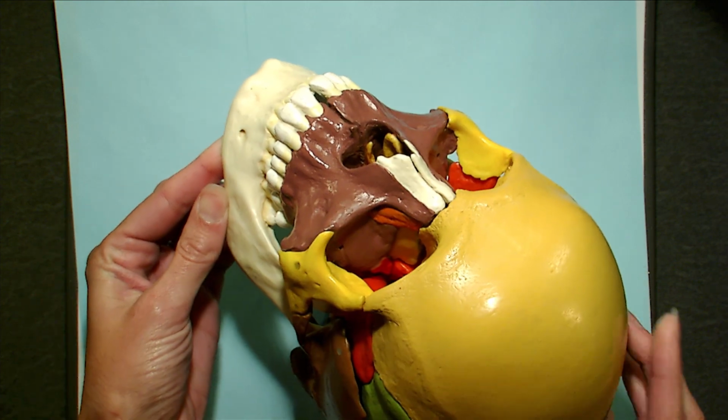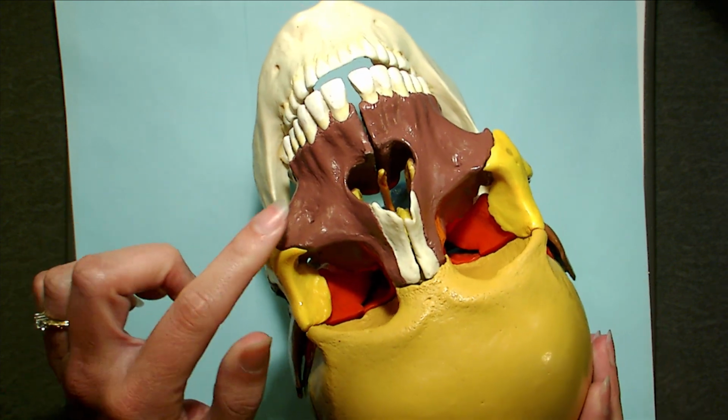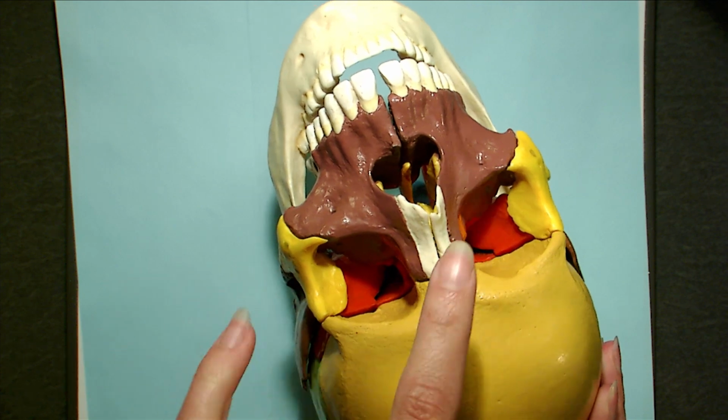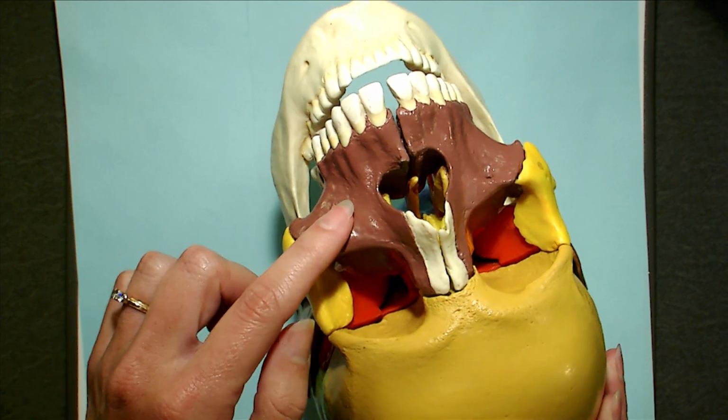Now holding the upper teeth are the maxilla. We have two, 1 and 2, and they come together and form the maxillae.